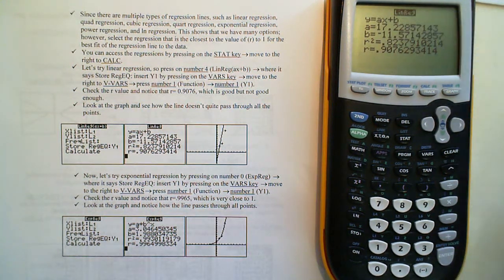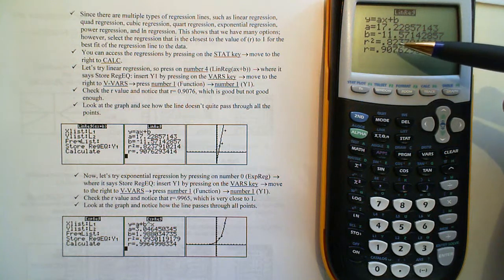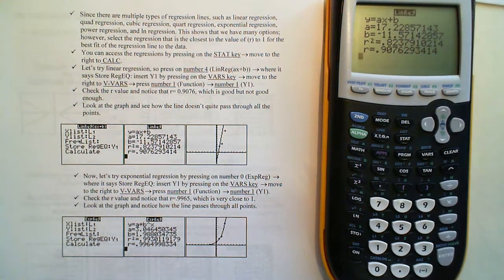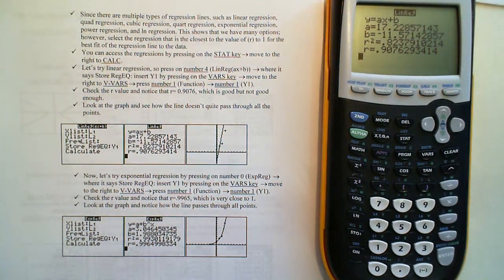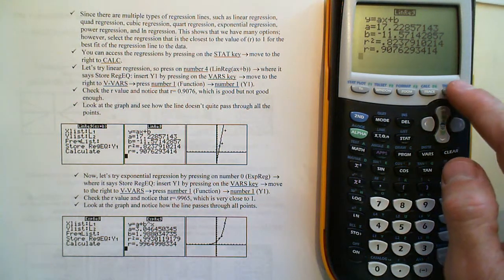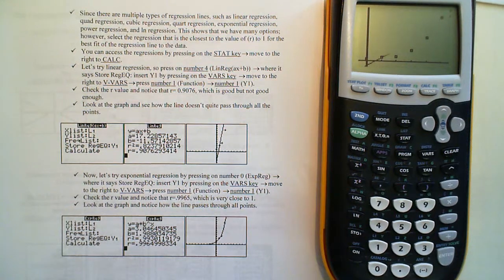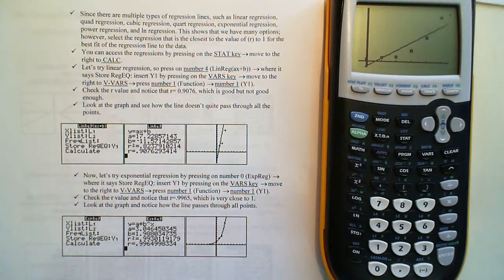It's a linear equation. We're trying to base the line, and it gives us our a, which is our slope, our intercept, and then our r value. If you notice, we're getting an r squared of about 0.82. Remember, the closer we get to 1, the better the fit. But let's do a visual and see what it looks like. So hit graph. There are the data points, showing how it's tracing them.